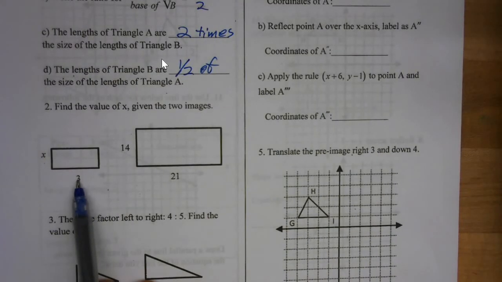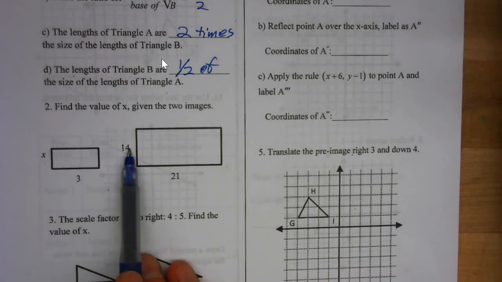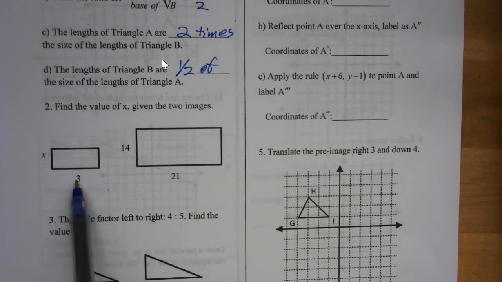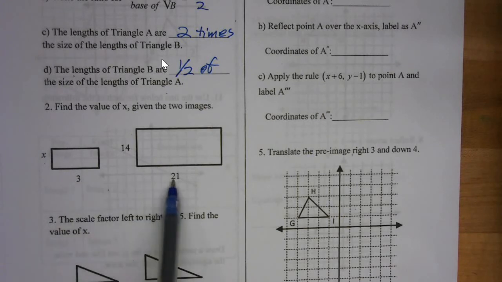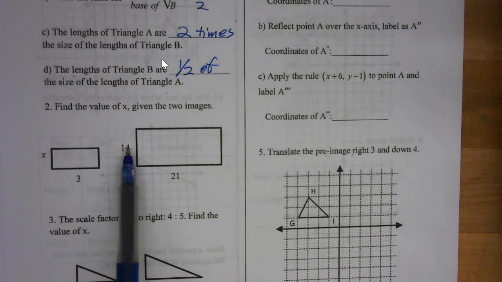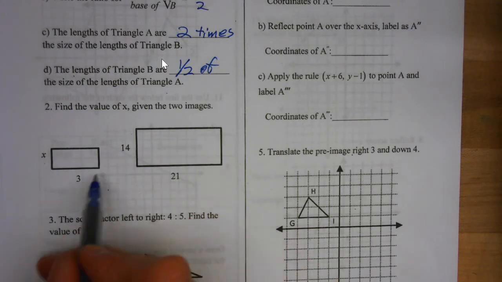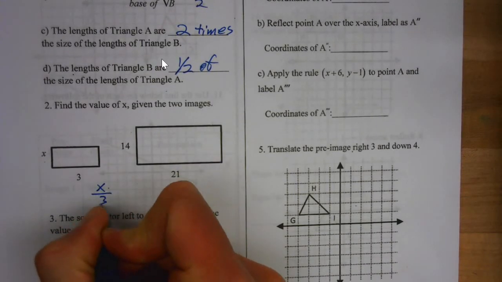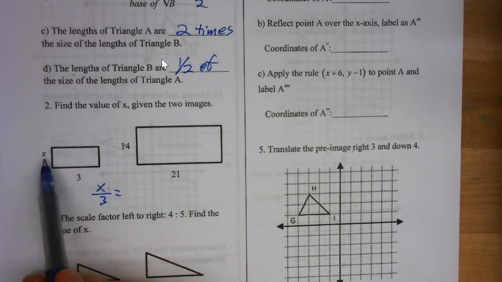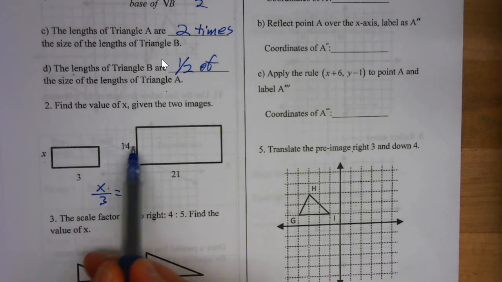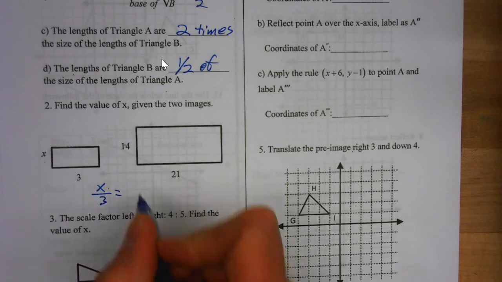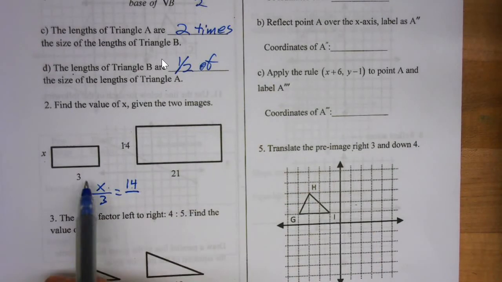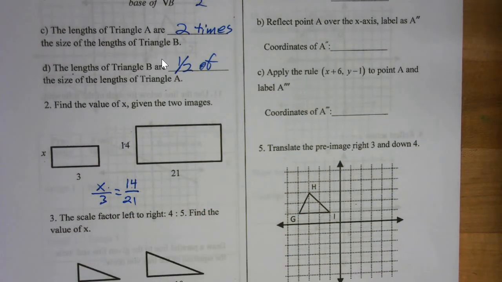Okay, so we have 3 to 21, and then x to 14. If you think about what number you need to multiply by to get to 21, that's going to be our factor that we're multiplying here, okay? And so we're really trying to find what x is, right? And so we have x to 3, and then we have 14 to 21. And x and 14 are kind of the same lengths, right? And so they should be across from each other. And so we're going to say 14. And then 3 to 21, and then you're going to end up cross multiplying.